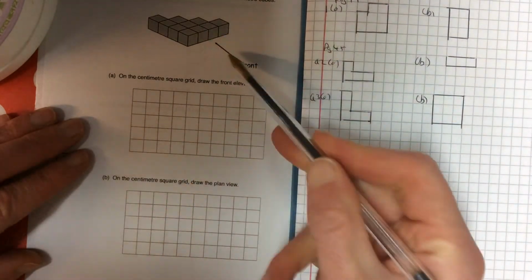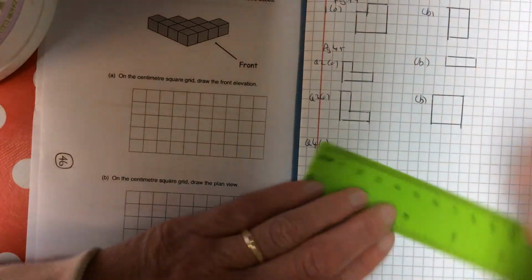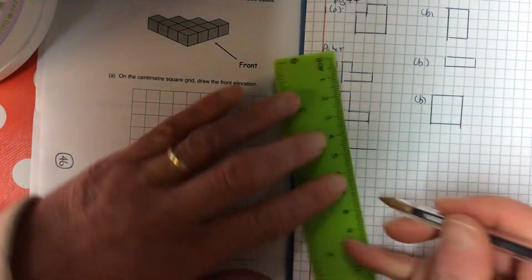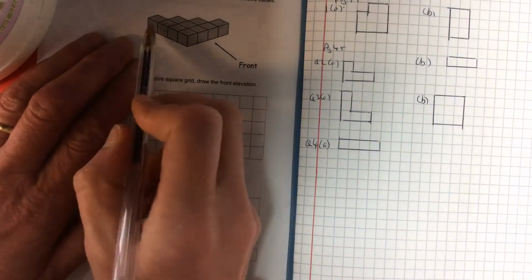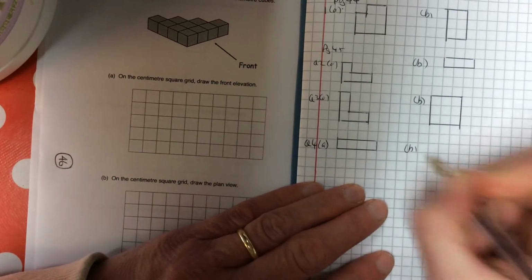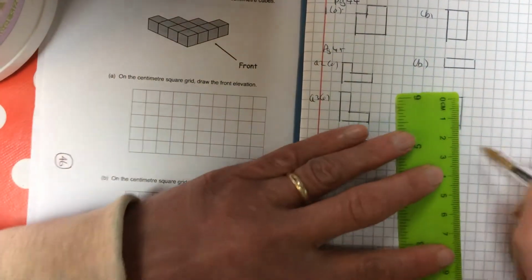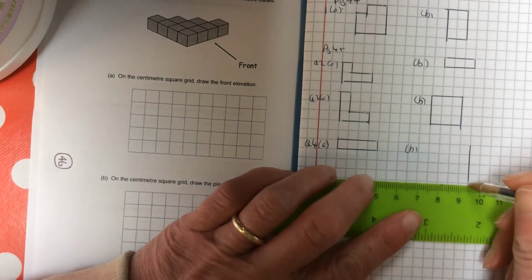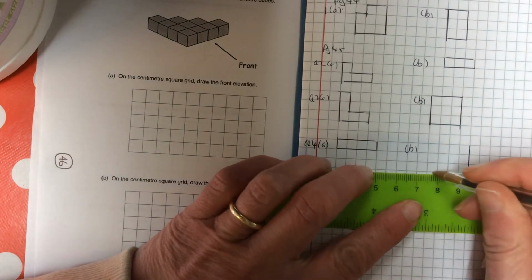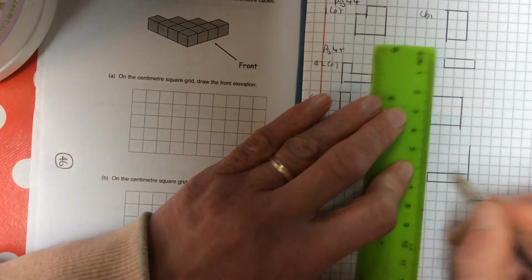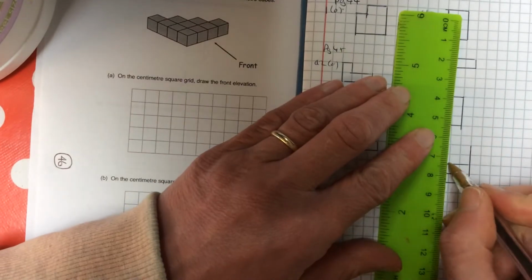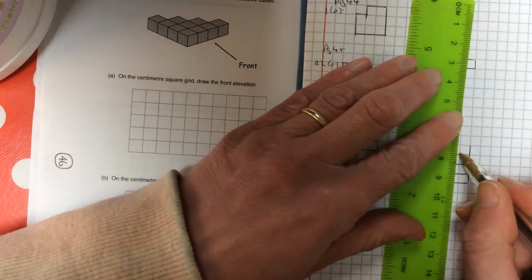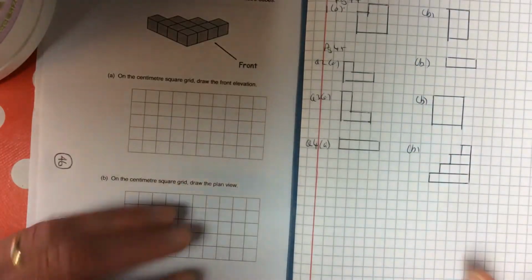Question 4. The front elevation. If you look in at that, you will just see a line of 4 squares. So you just draw a line of 4 squares. Is that one done? The plan, if you're looking down, if you're a bird looking down, so you're going to see 4 squares along the bottom and 4 squares up the side. I'll try and get this fit in. It's a bit more fiddly, this one. So 4 squares along the bottom. The next row will have 3 squares. The next one will have 2. The last one is 1 square. That's the plan done for that one.